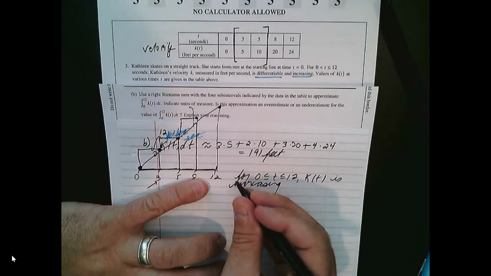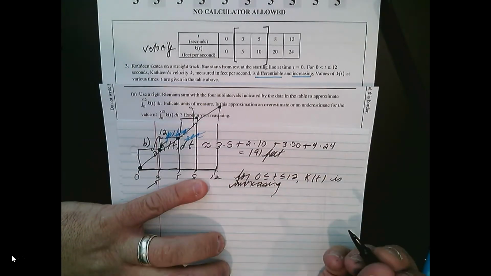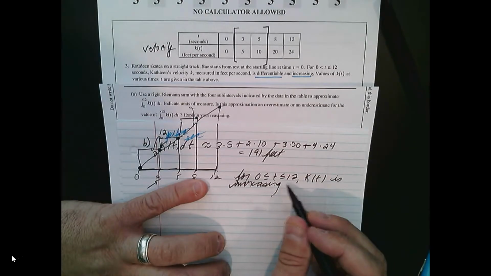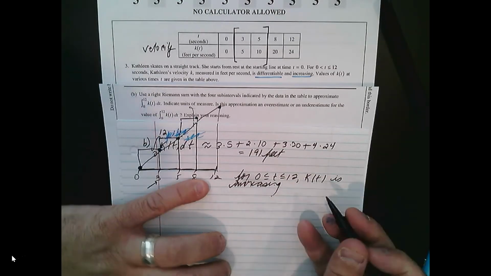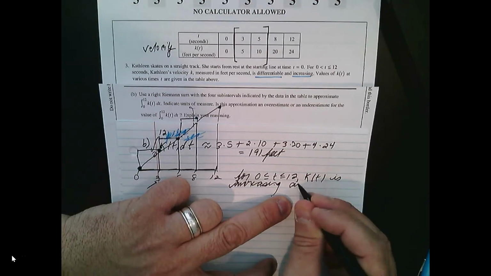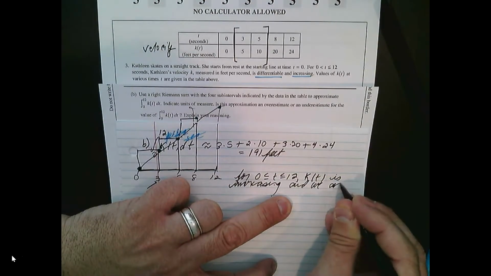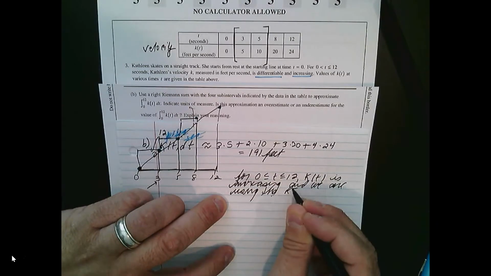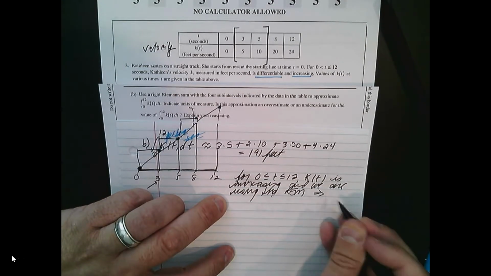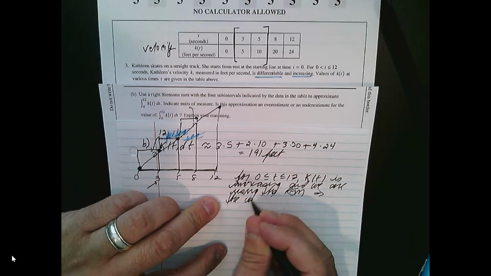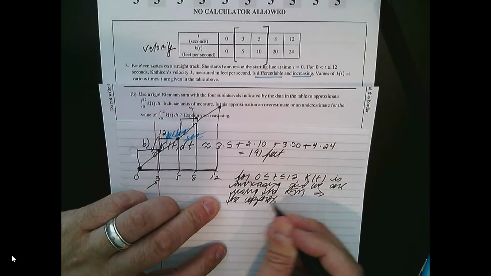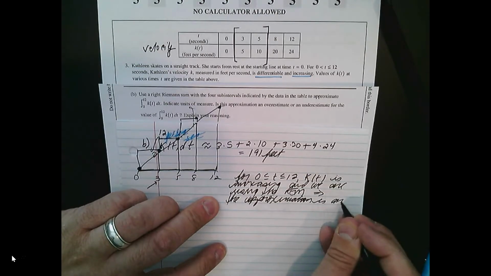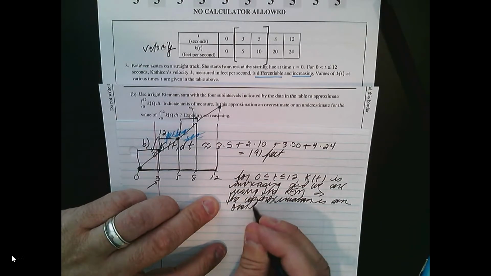Now, don't just say the rectangles contain more area. I'd say for 0 ≤ t ≤ 12, k of t is increasing, and we are using the right endpoint method, which I'm going to abbreviate as REM. Therefore, the approximation is an overestimate.